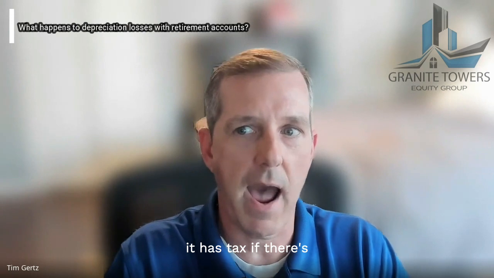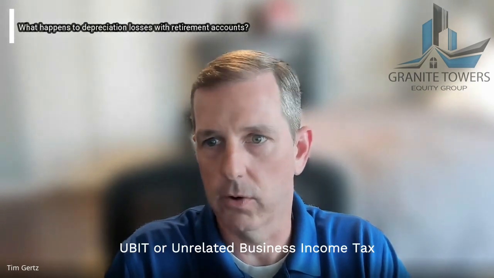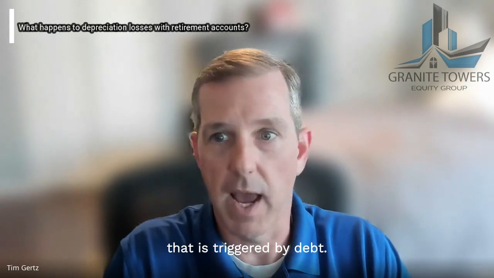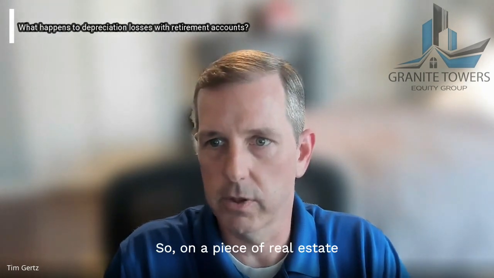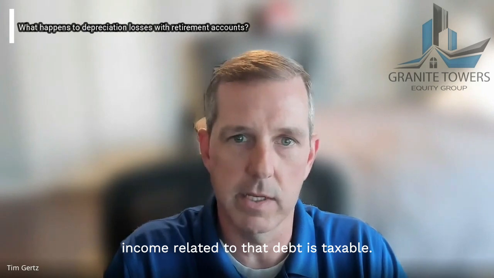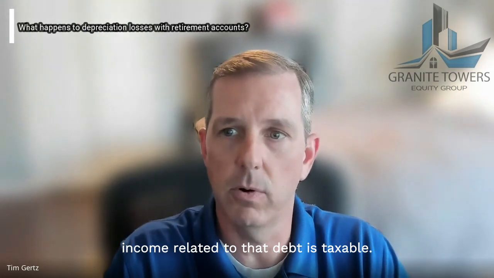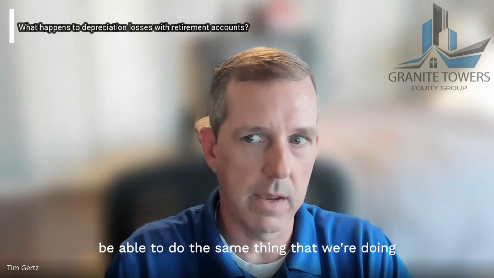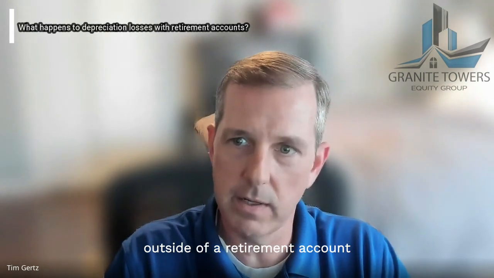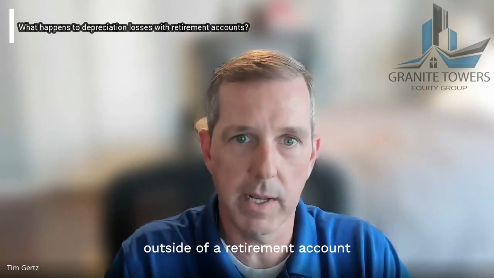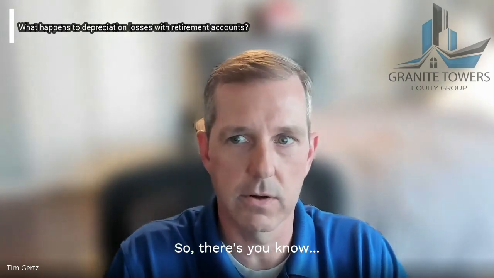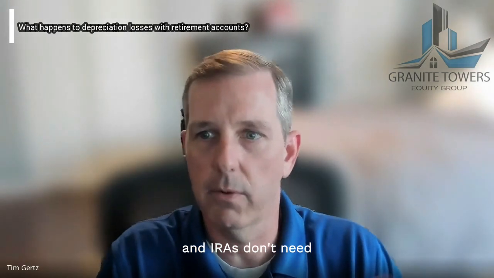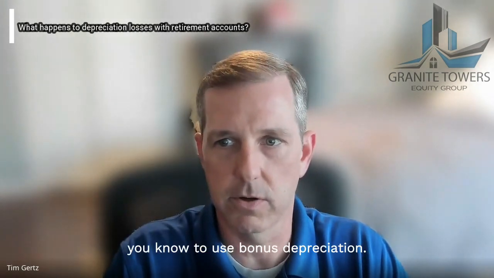It has tax if there's UBIT, or unrelated business income tax, that is triggered by debt. So on a piece of real estate, if you have debt, income related to that debt is taxable. And so there is the opportunity to basically do the same thing that we're doing outside of a retirement account inside the retirement account. So there's a misnomer that IRAs don't need depreciation and IRAs don't need to use bonus depreciation.